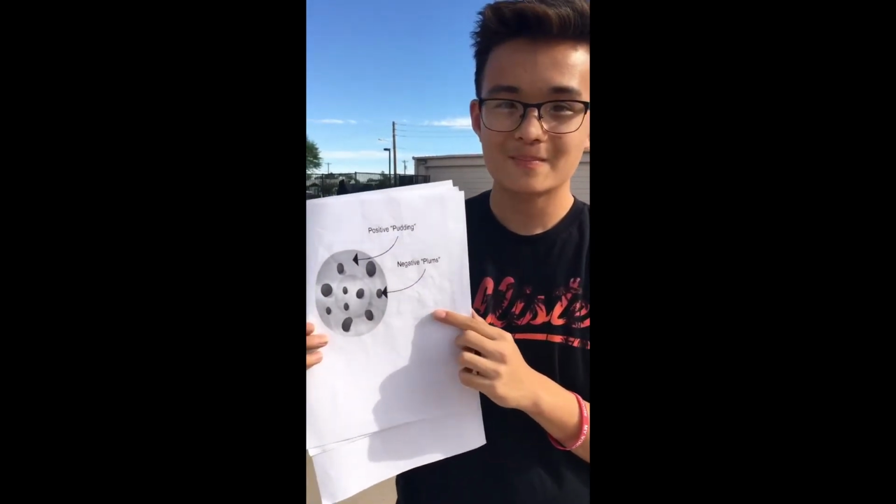P.P.S. Turns out Thomson's idea is slightly wrong because the positive charge comes from a different particle inside the atom called a proton. So the atom itself does not have a positive charge like Thomson hypothesized.